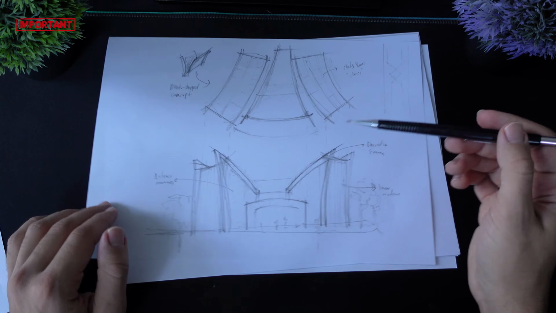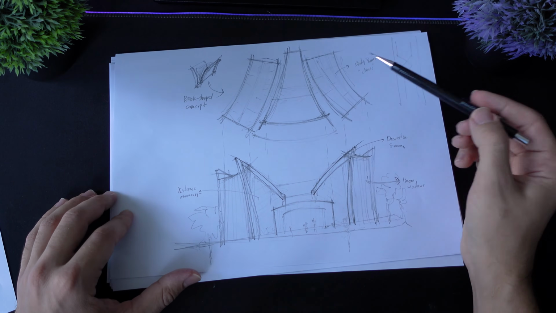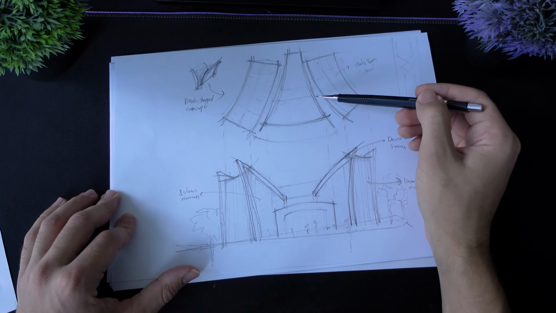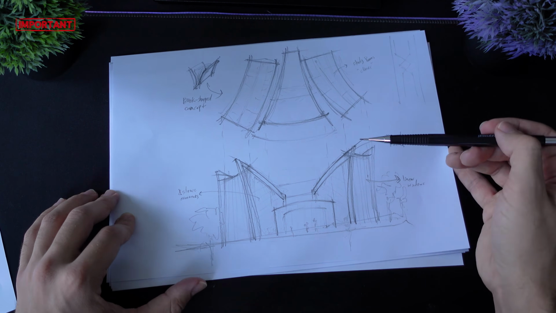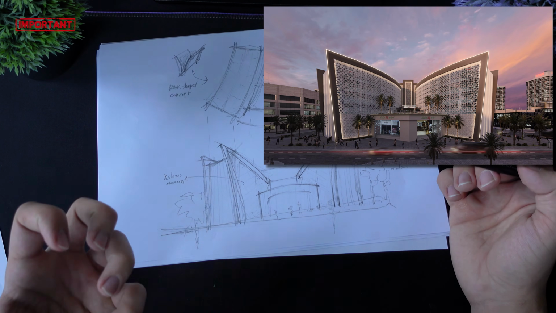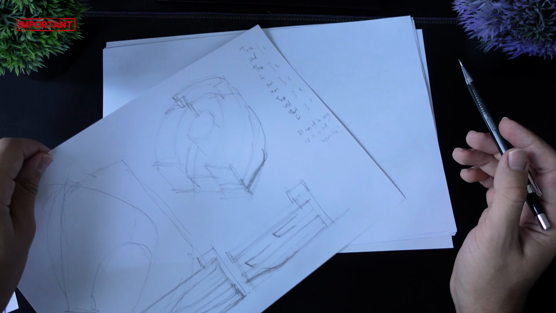For example, this is a project where I started the concept from a book, okay, an open book, and I transferred that concept into a plan. Once I'm done with the plan, I went to the elevation, and believe me, the 3D results are shocking. Now let's go and check another one.